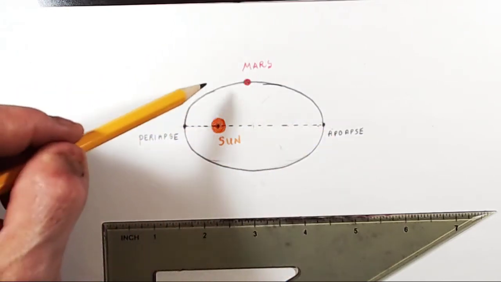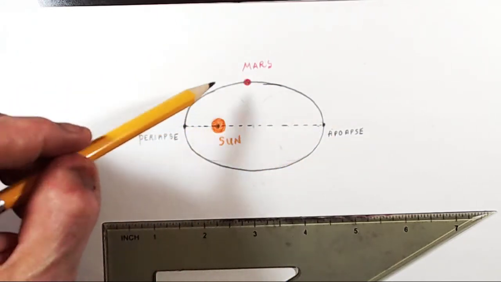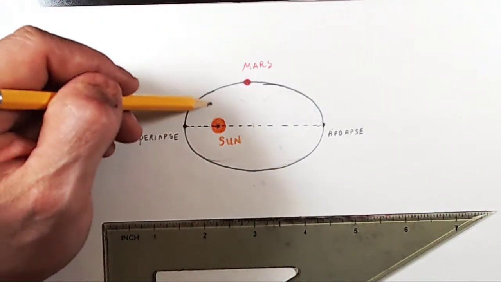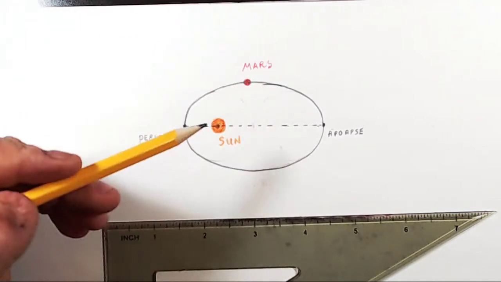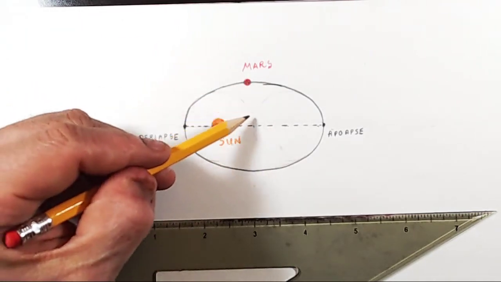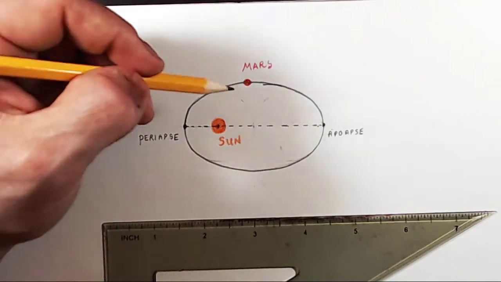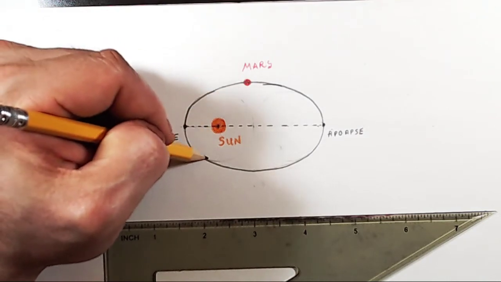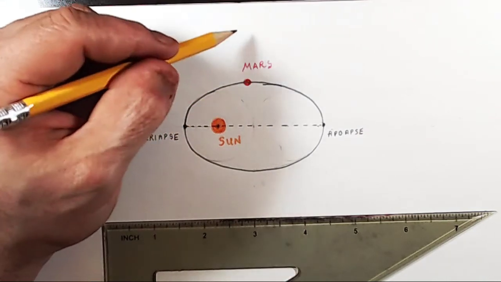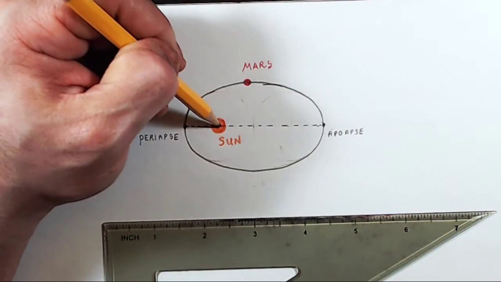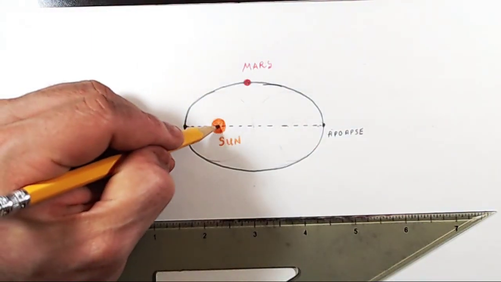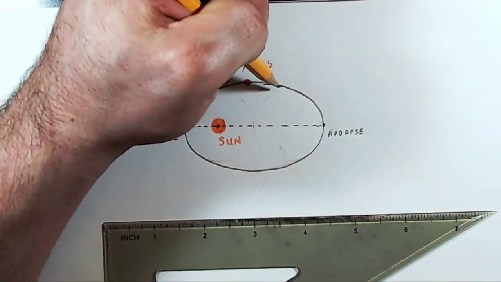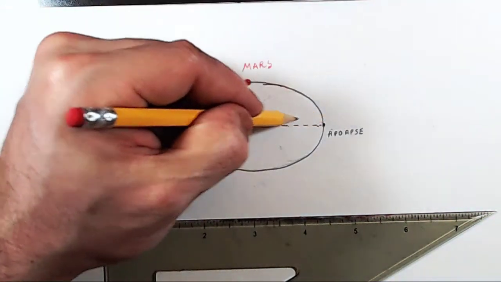The problem with an elliptical orbit is that the radius changes constantly. So it's not like a circle. You can still see the faint outline of the circle we used. The circle has a constant radius. Wherever you draw the radius in a circle, that radius is constant. But in an ellipse, the distance from this point to here is different than the distance from this point to here, and it changes constantly.